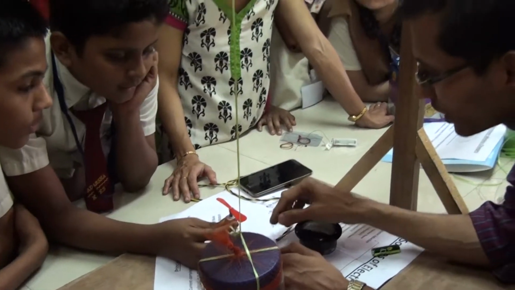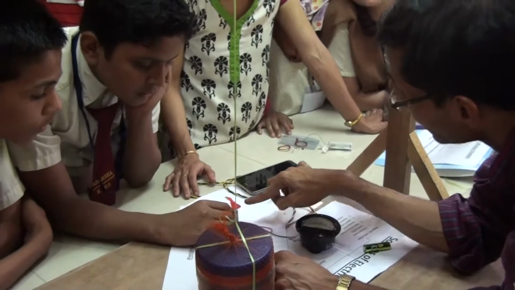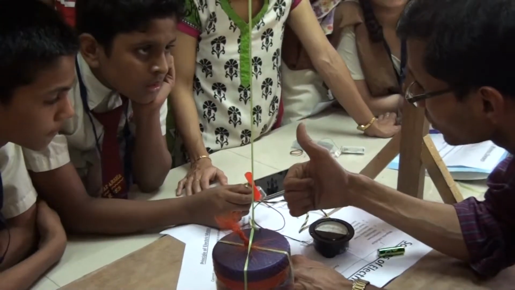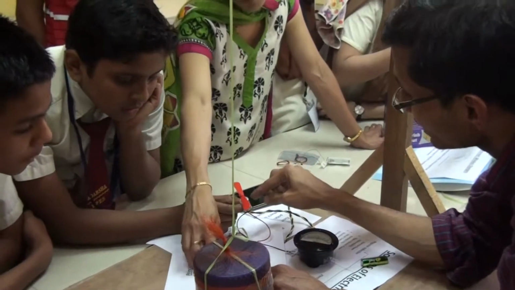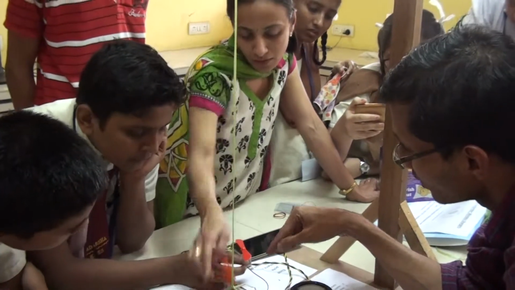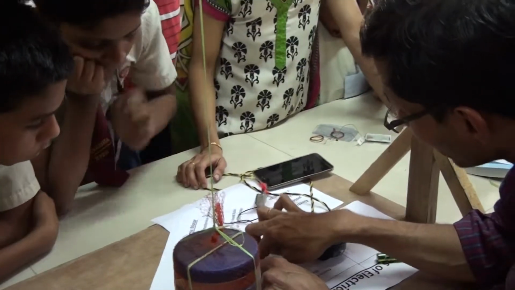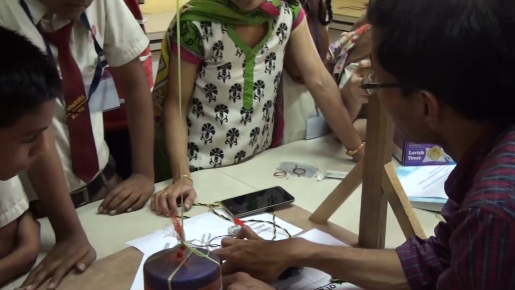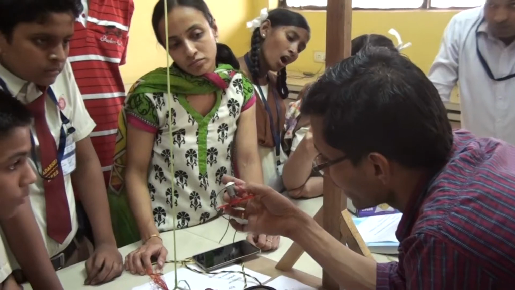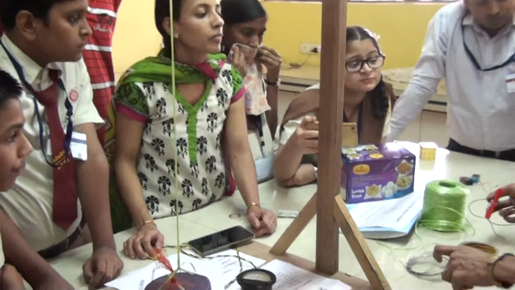Now I have reversed its direction, because the current direction has changed. The magnetic field is the same. Now you can see the thrust or mechanical force has reversed. That's why it is rotating in the opposite direction. So any moving charge in a magnetic field will feel a mechanical force, so a current loop will feel a force in a particular magnetic field.